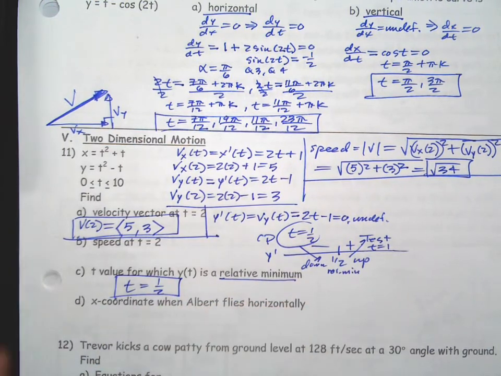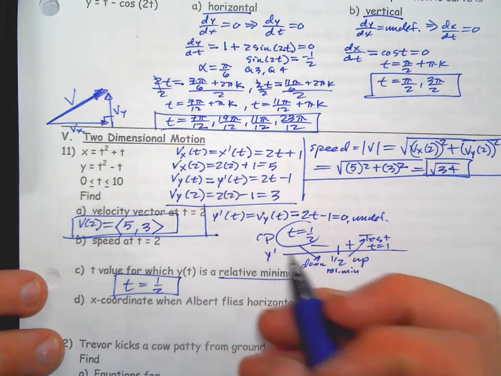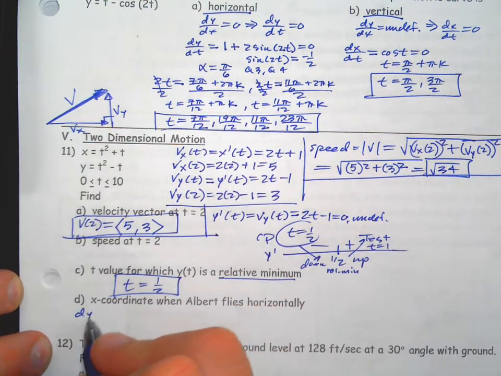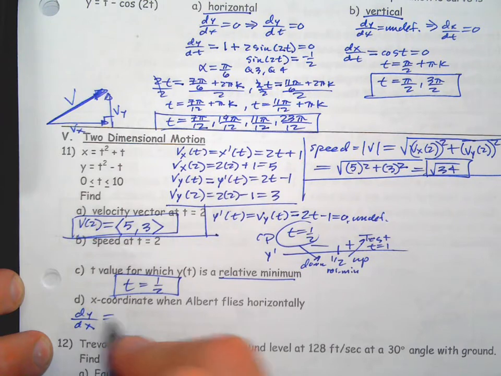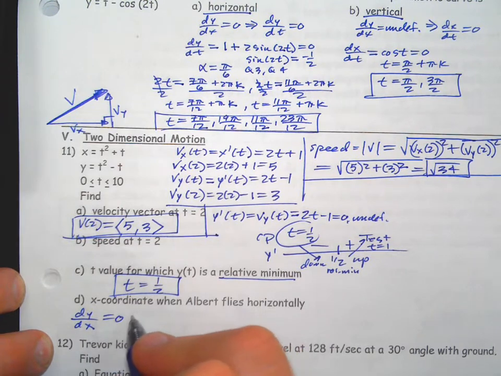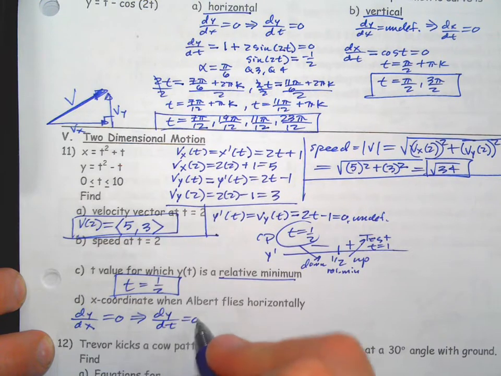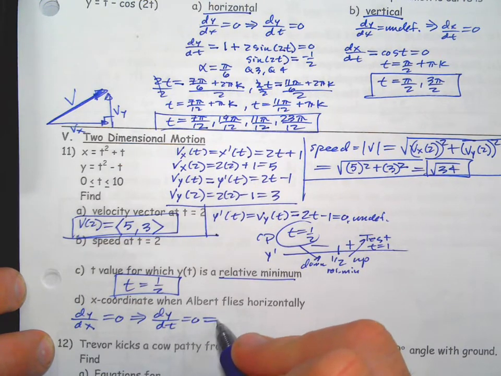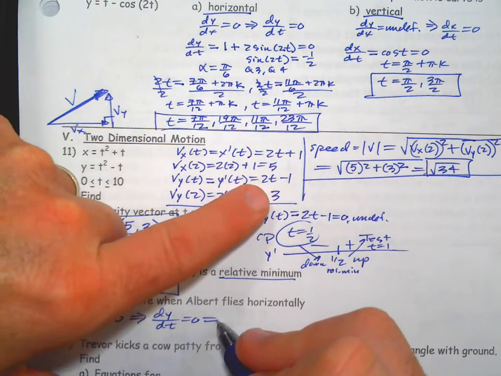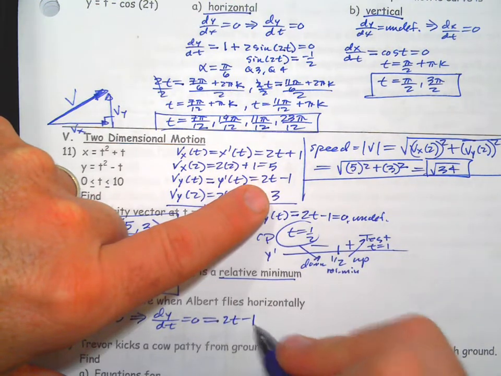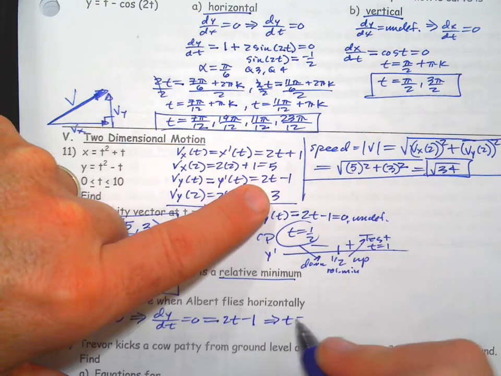X coordinate when Albert flies horizontally. So it's kind of like that question above when we talked about horizontal movement. That's going to be when dy/dx equals 0, flat tangent line. Specifically, that's going to be when dy/dt equals 0. And dy/dt, which we already found, y prime is 2t minus 1. So t equals positive 1/2.